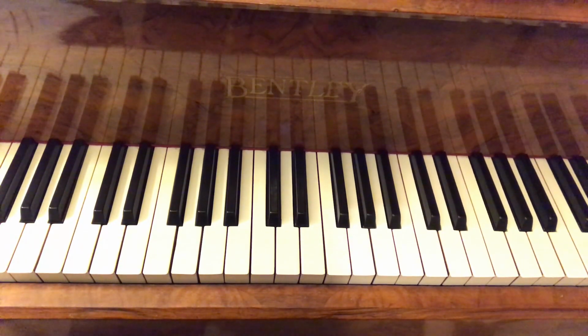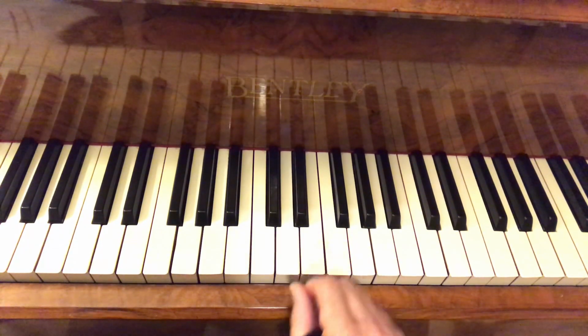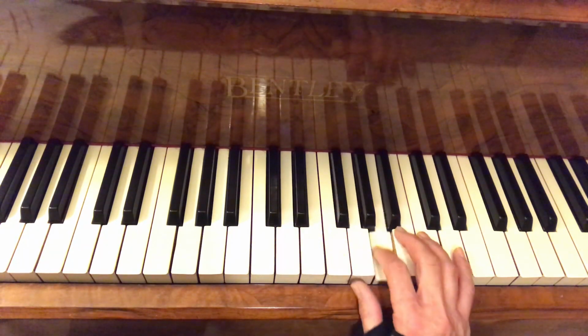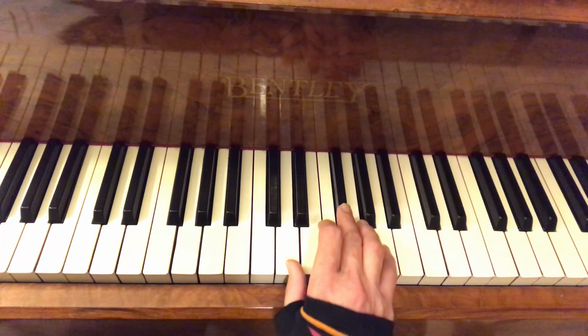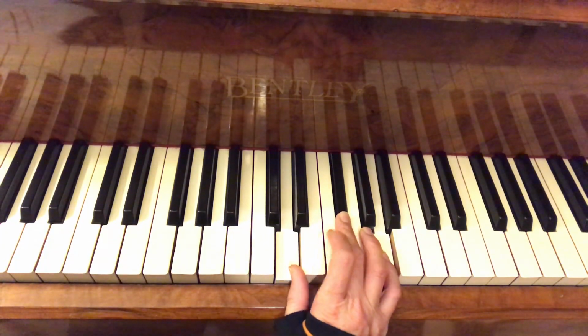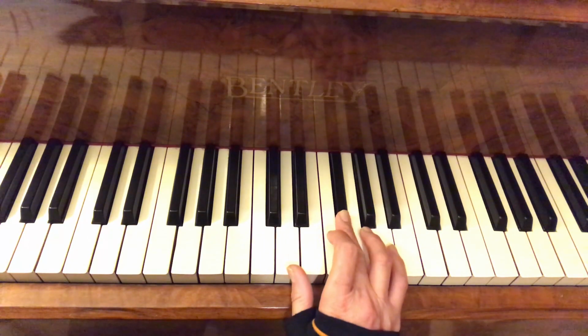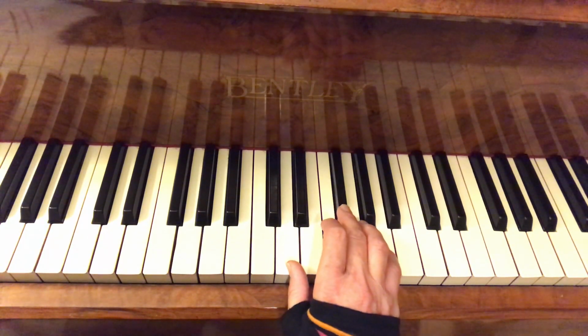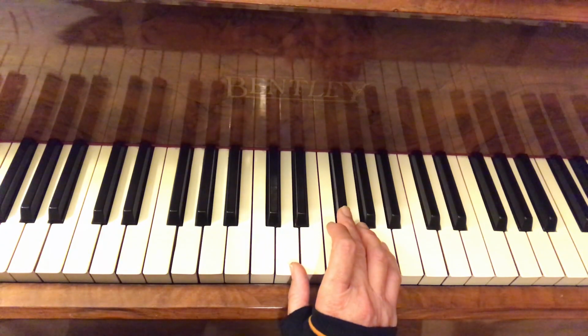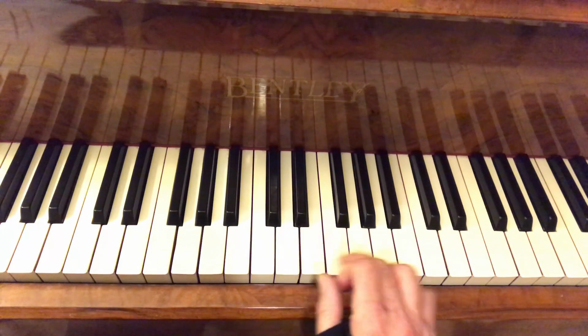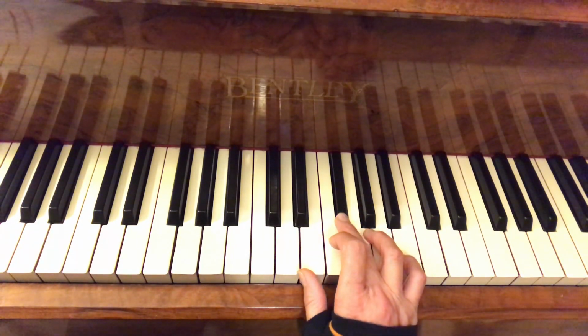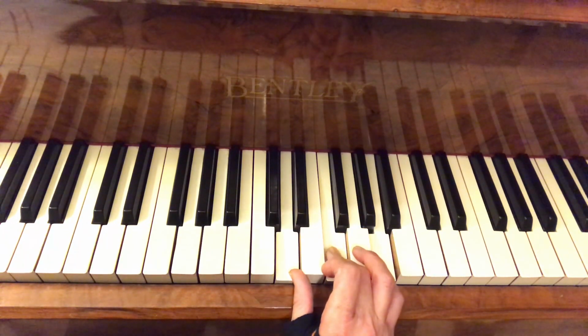Okay, then we'll go to the D major chord. So the root note is D. We know the scale, 1, 2, 3, 4, 5, 6, 7, 8. So 1, 3, 5. That's our chord of D major. The third note of the scale is that F sharp. So to turn the chord into a minor chord, we take that third note of the scale and we flatten it, we drop it down a semitone from F sharp down to F. There's our chord of D minor. You can hear how tragic that sounds.